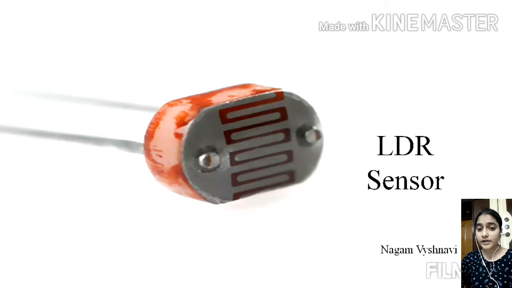We all know nowadays in the world, almost everywhere the use of sensors has increased. Almost in every field, you can see them in robots and light sensors, soil sensors, ultrasonic sensors, rain gauge, etc. There are a lot of sensors in our daily lives. So I'm going to tell you about the LDR sensor. I chose this sensor to explain now.